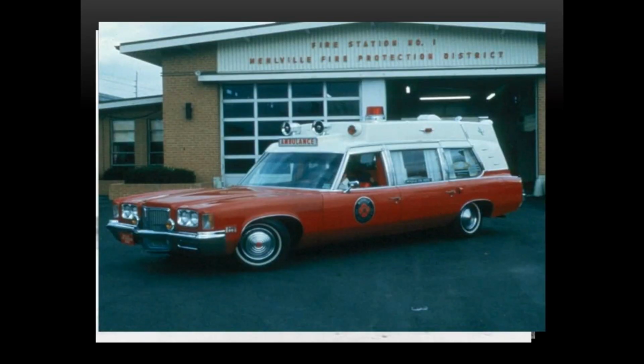Fast forward to the 60s and 70s. This was a very common type of ambulance. You might recognize it from something like the Ghostbusters. This is where we were talking about individuals who are basically trained in first aid at that point.